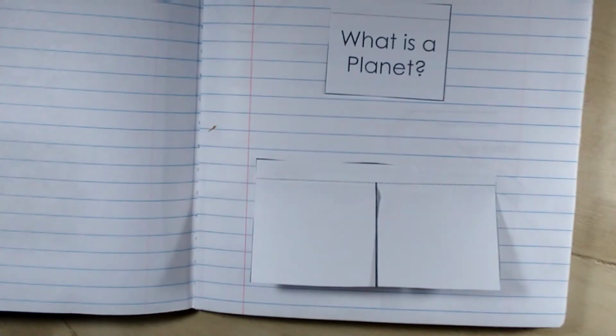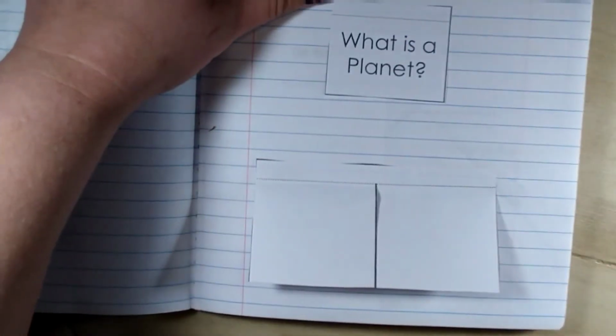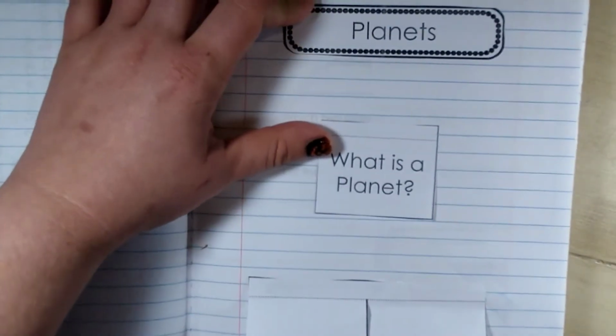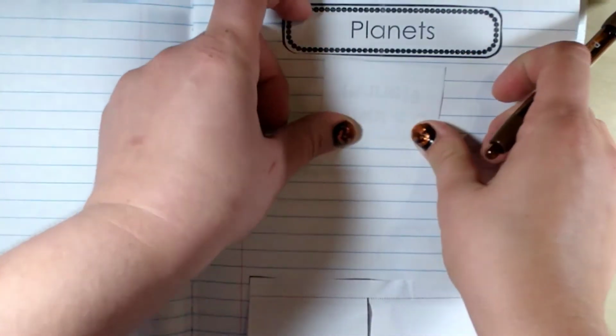Okay, so planets is our title that we're going to put at the top. And then we're going to make this flip. It's what is a planet? And we are going to, right underneath that, put the definition.